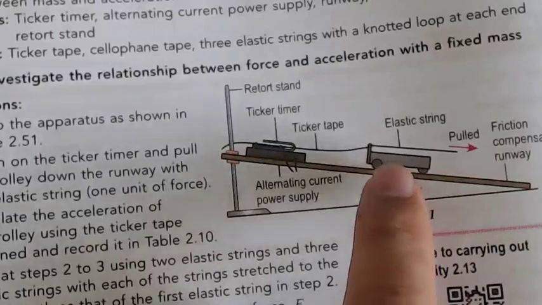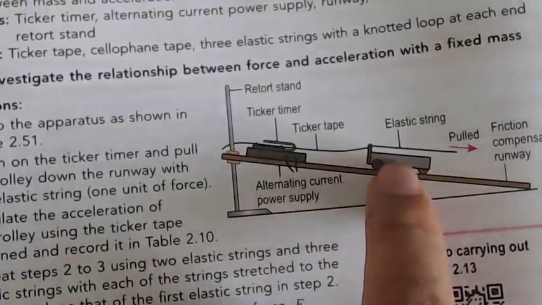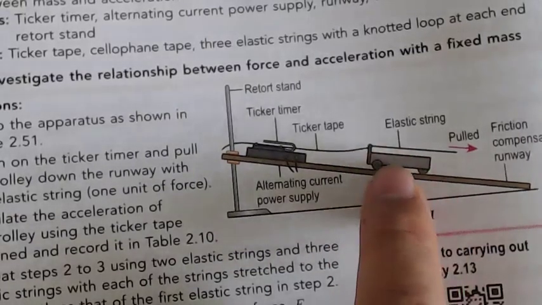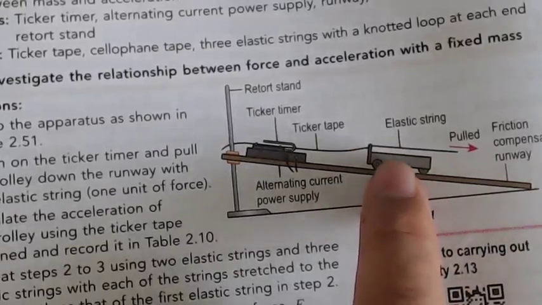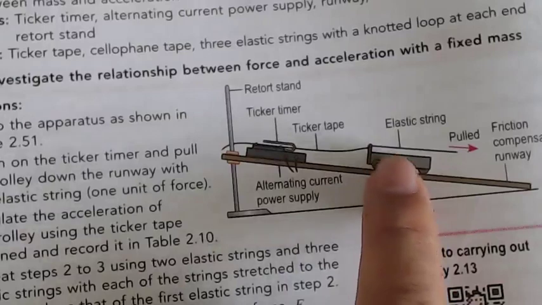Okay, we cannot do something about the mass of this object because we have only one trolley here. And force has nothing to do with adding or subtracting the mass of the object.